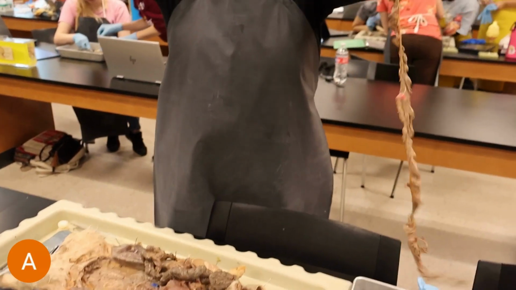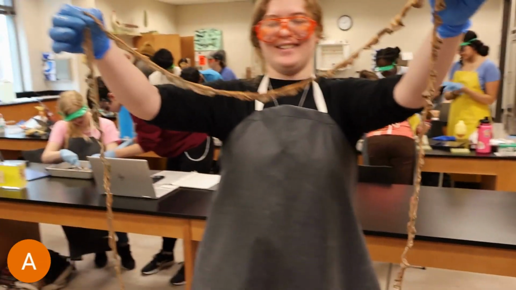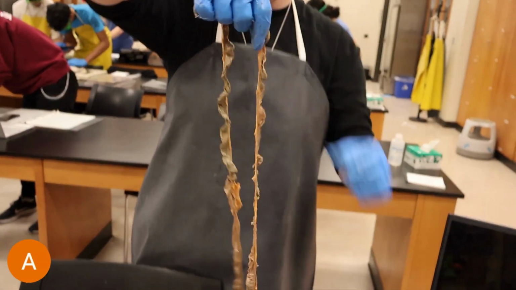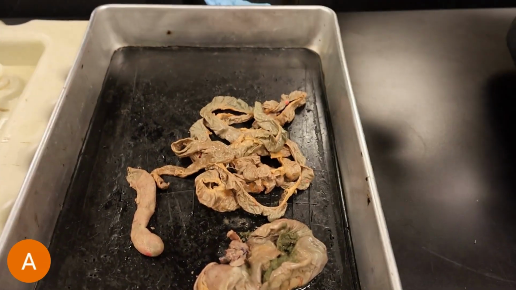Alright, so we're still covering the digestive system. Right now, this is a clip of our group member, Emily. She's going to be extending the small intestine to show you all the expanse and the size of the small intestine. And then in the next clip, she'll be cutting open the stomach while I discuss a little bit more of the adaptational properties of the cecum.